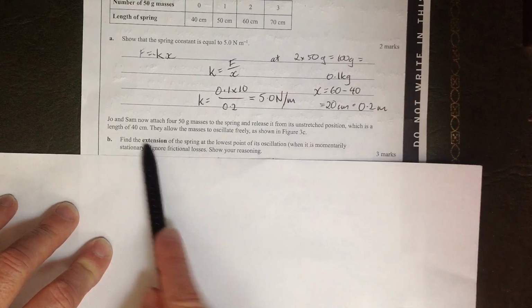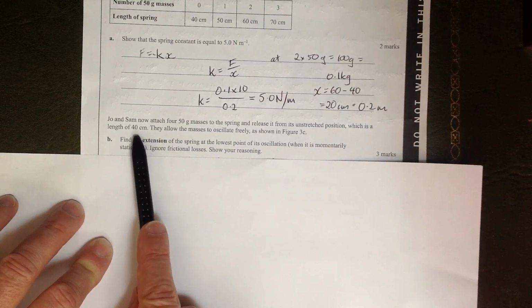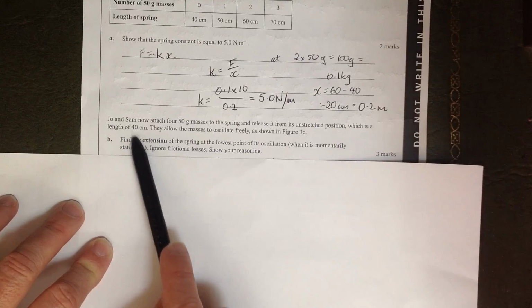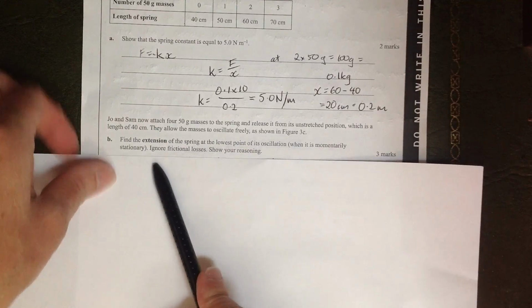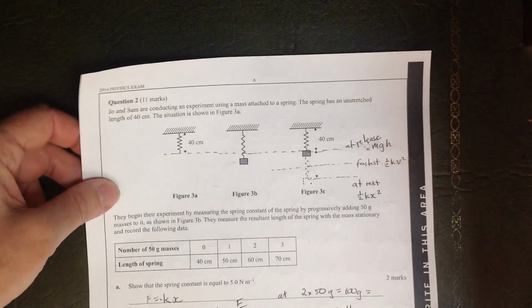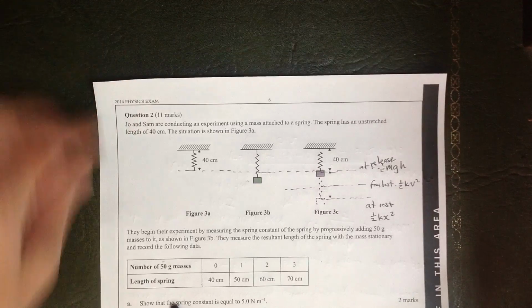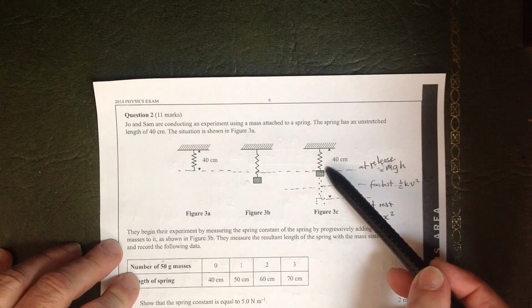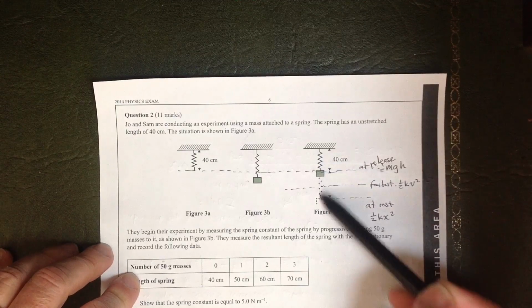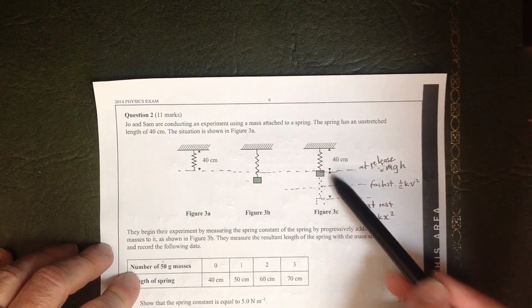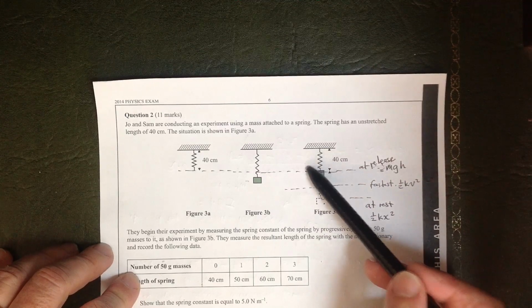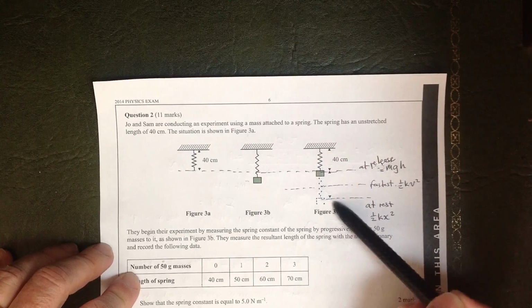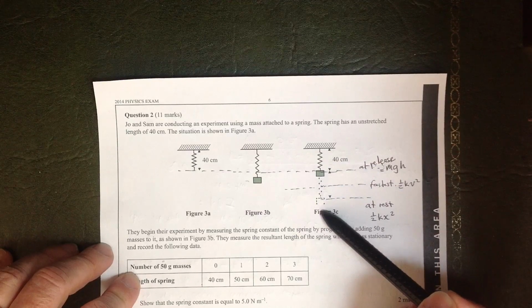Now, what's going to happen is if they lift the mass up to the point at the very beginning and then they let it drop freely, it's going to oscillate. So what that means, if we have a look at the picture, is if they hold it up here and then they release it, it's going to bounce up and down and up and down about a midpoint. And we have to identify what distance it's going to be at its final stretch, so when it's going to get down to here.